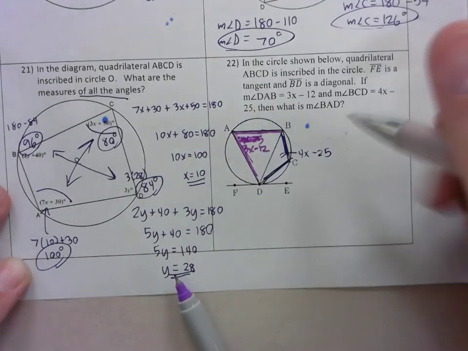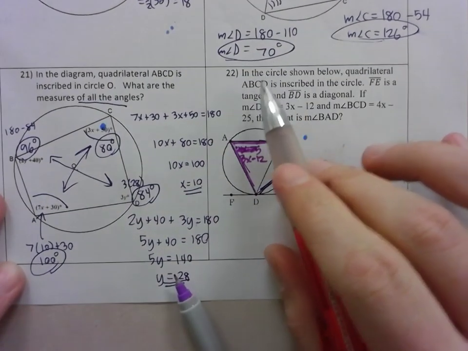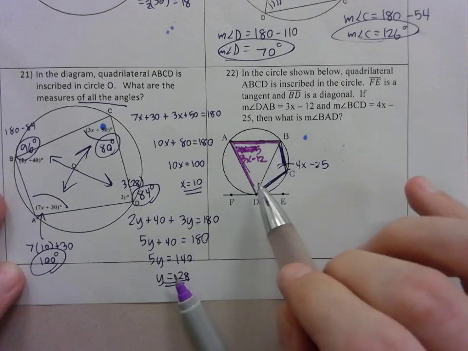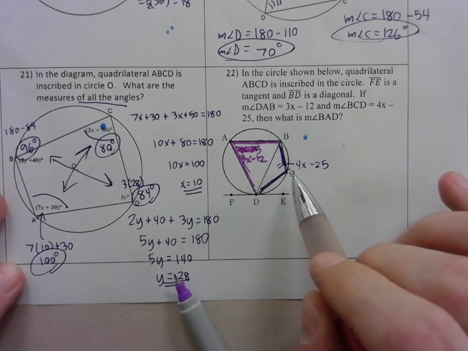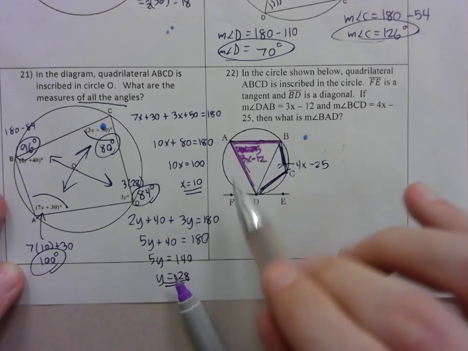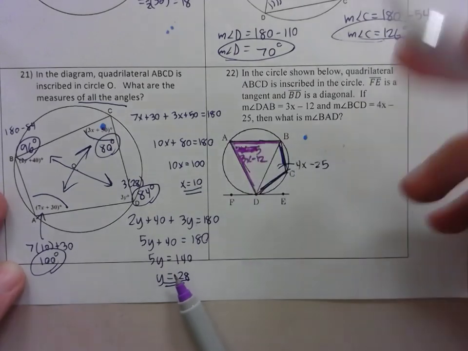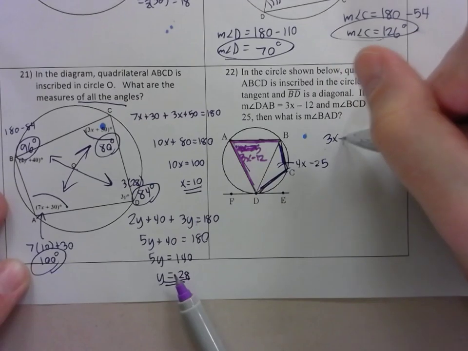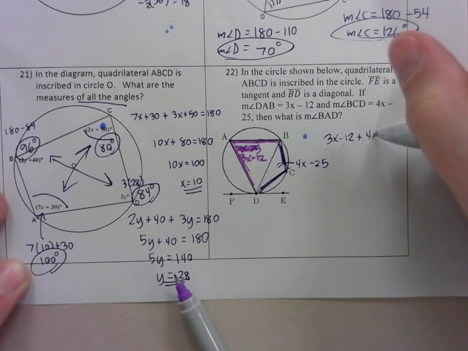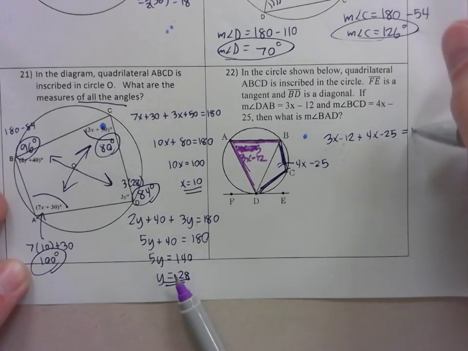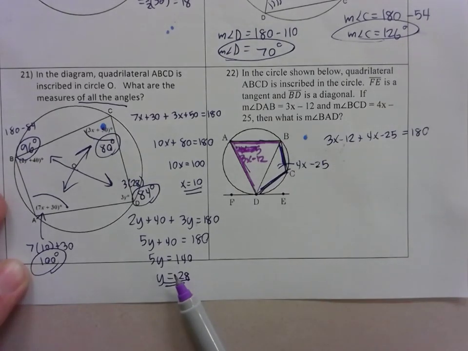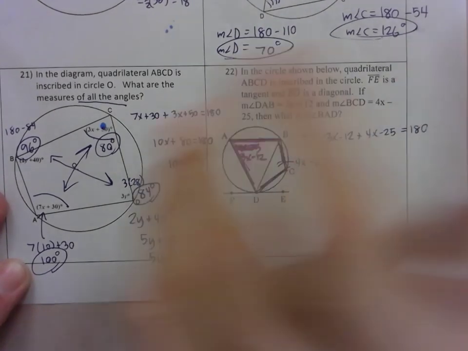Now, there's a lot of extra information on this problem, but you have a quadrilateral. And so ultimately, your goal is to get the measure of angle BAD, which is the same as the measure of angle DAB. These are opposite angles. Set up your equation. You're doing just the same thing we did over here.